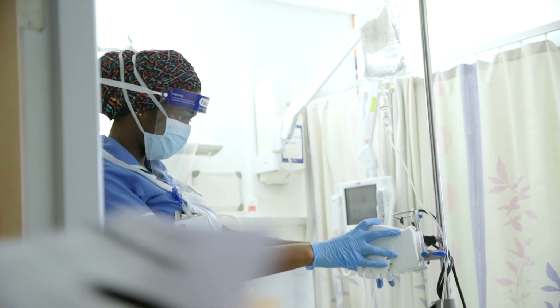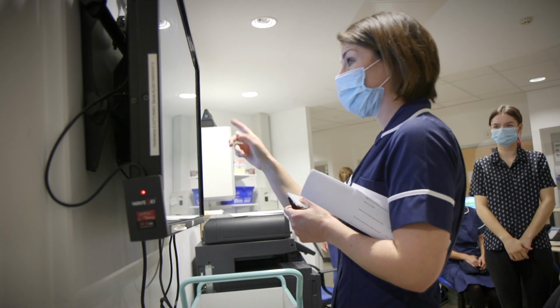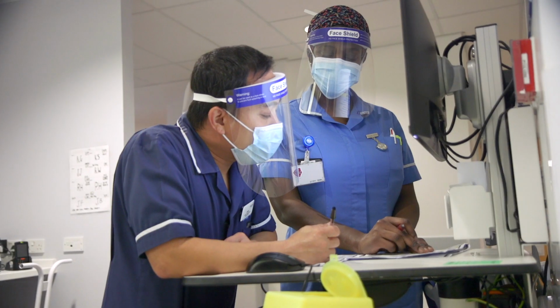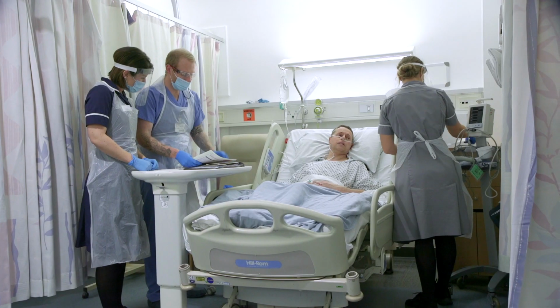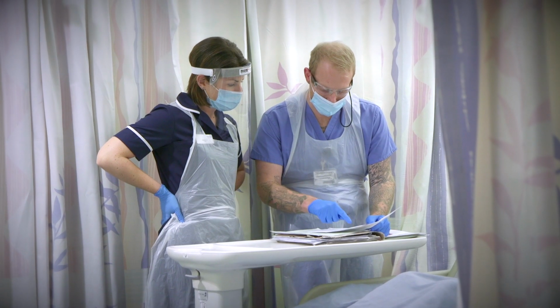EAUS is an admissions ward, so for those patients that come through our clinic and need a bed, they'll end up on our ward, and the patients that come from GPs and A&Es that are too poorly to walk into our clinic will be admitted straight to a bed on EAUS.